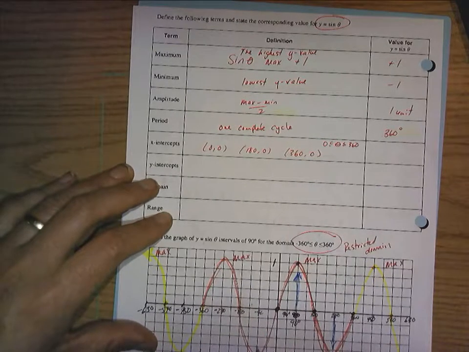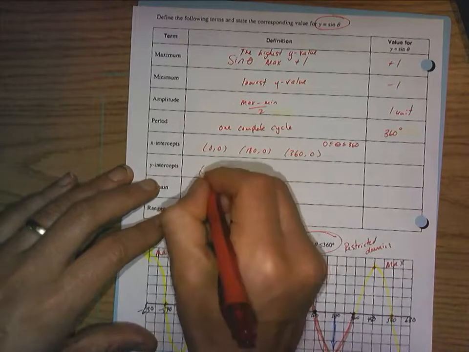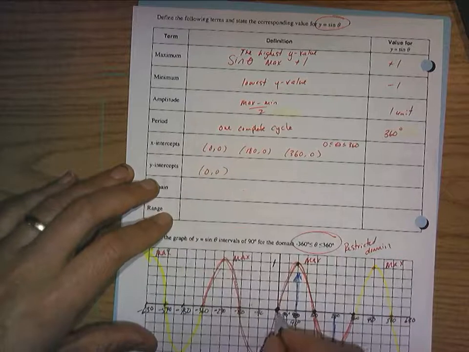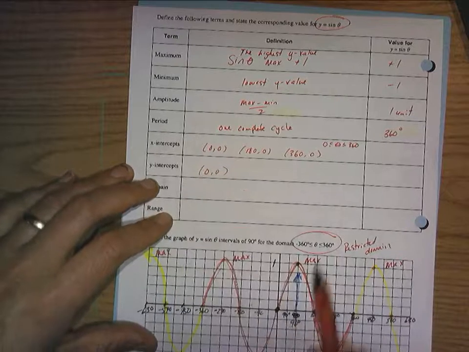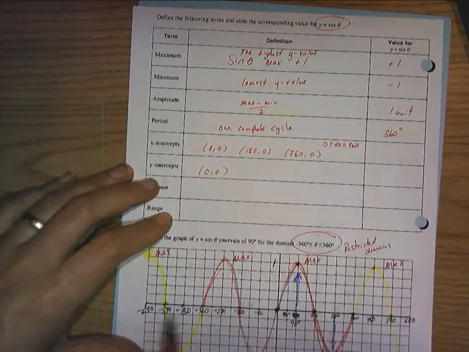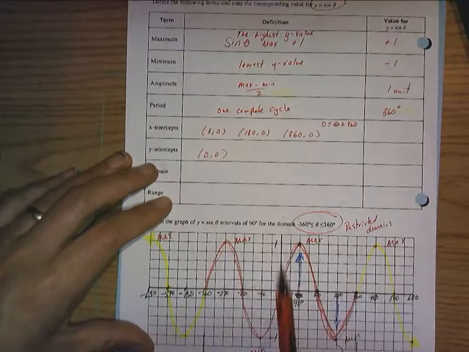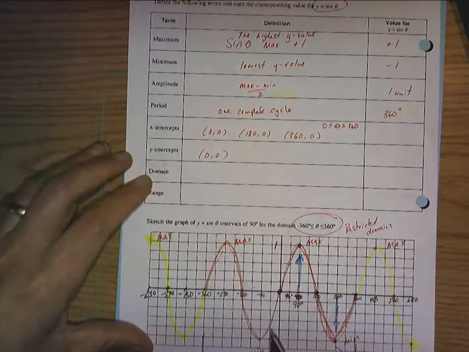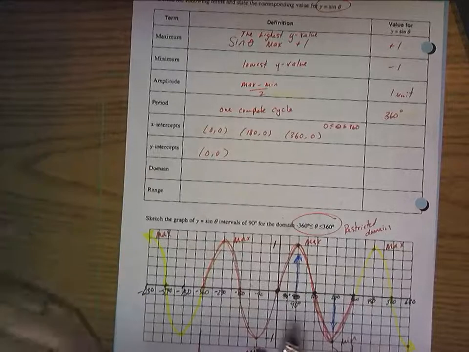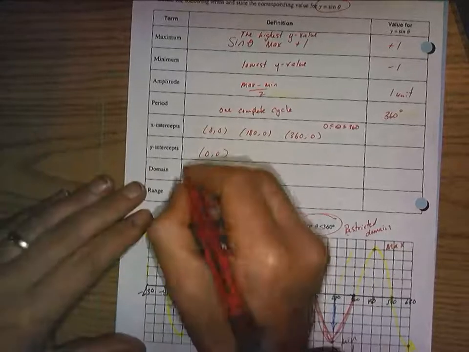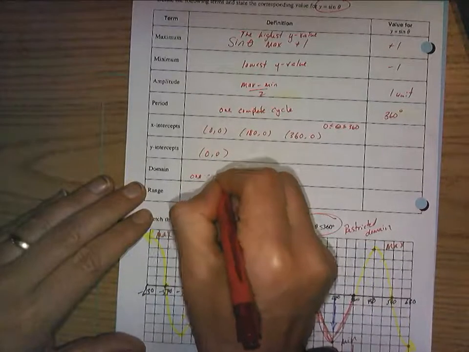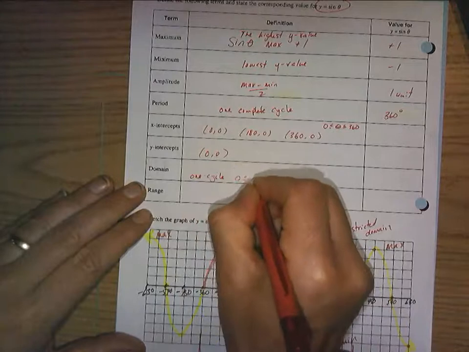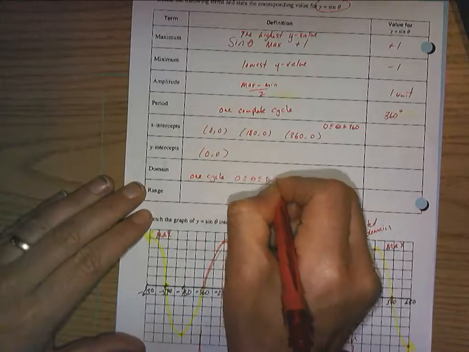Y-intercepts. Well, it's only going to cross the y-axis at one point, and that's at (0, 0), right here. And it doesn't matter, I don't need a different domain for this. There is only one place it crosses the y-axis, which is right here. The domain for one cycle is 360 degrees.